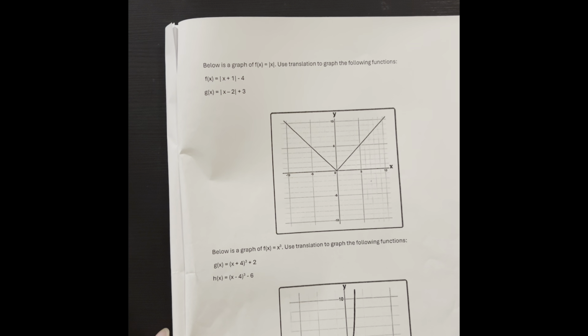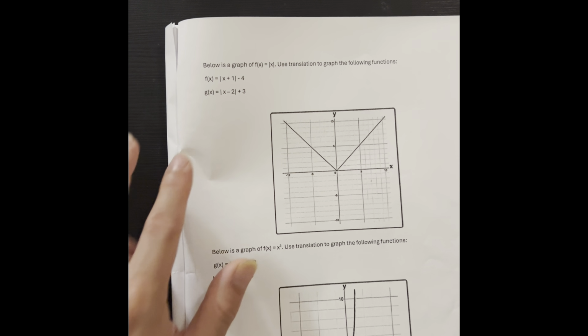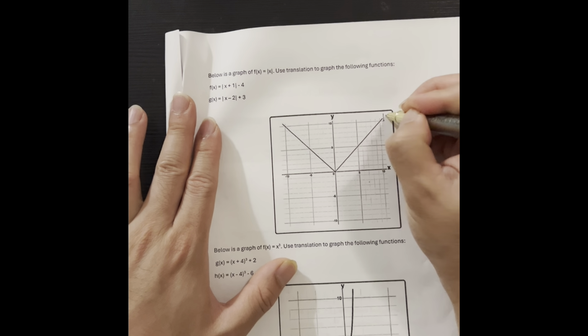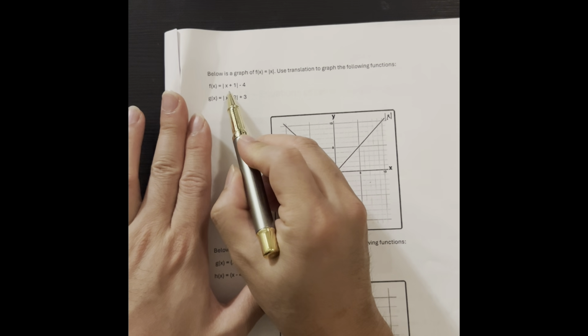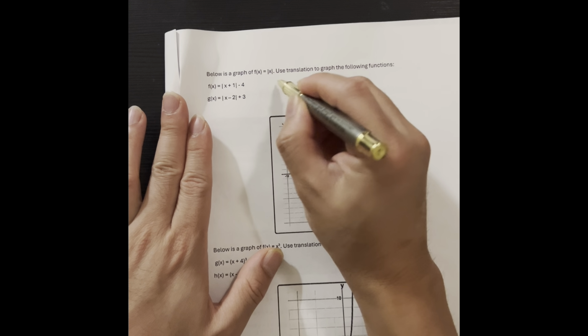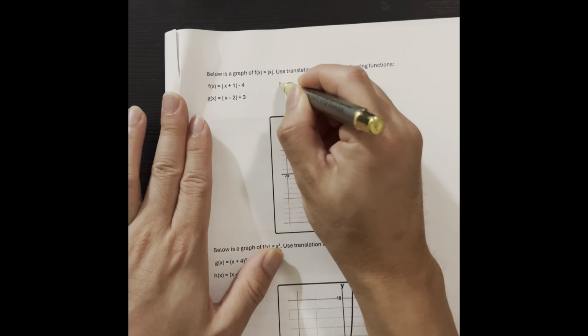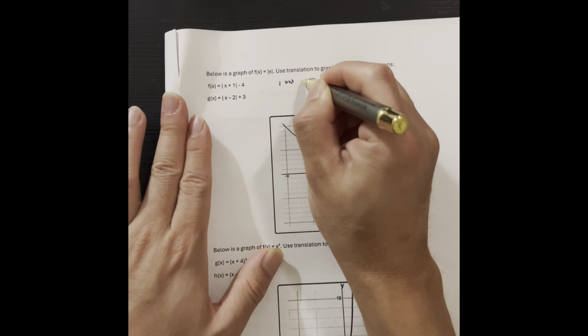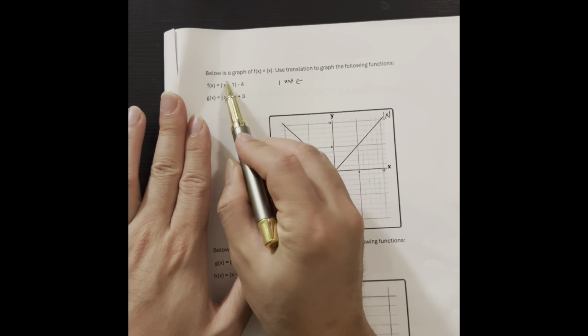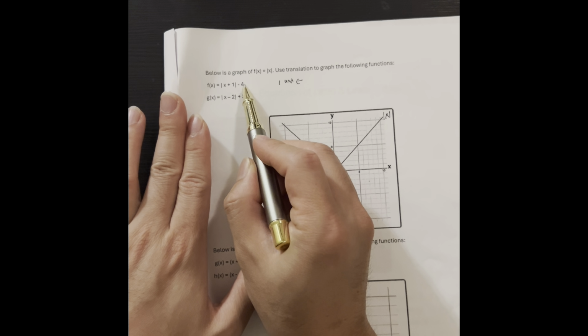So here we have a combination of both vertical and horizontal translations. So for this function, parent function absolute value of x. This plus 1 is added to x, so that's horizontal. So that's 1 unit to the left. And minus 4 is outside of the absolute value, so that's applied on the function.